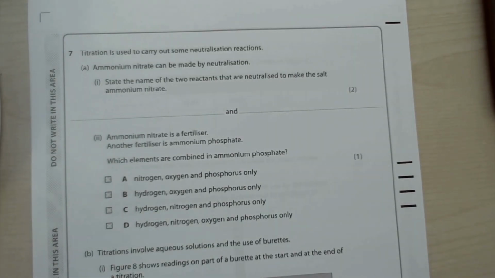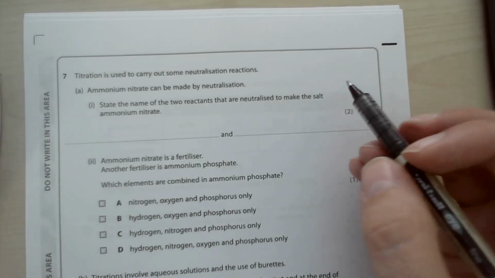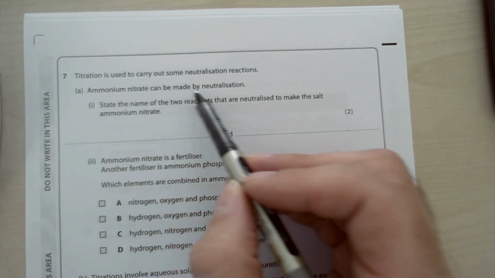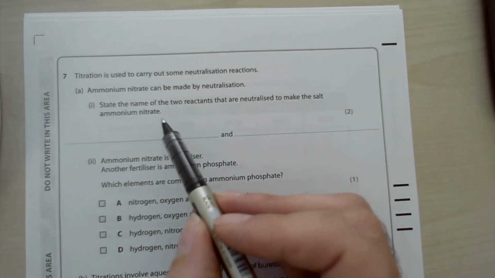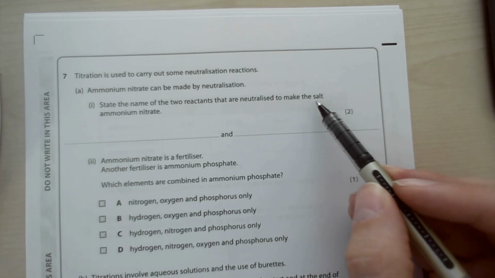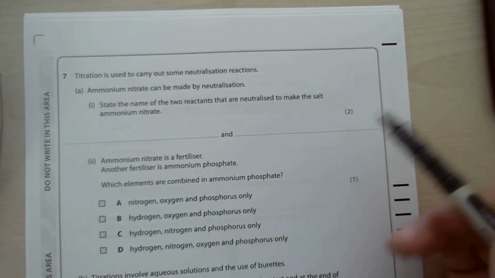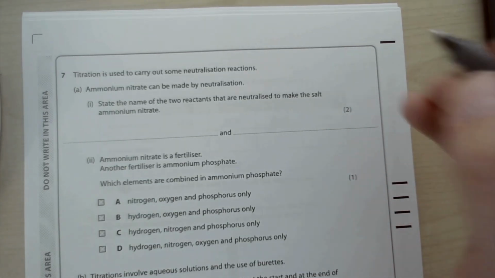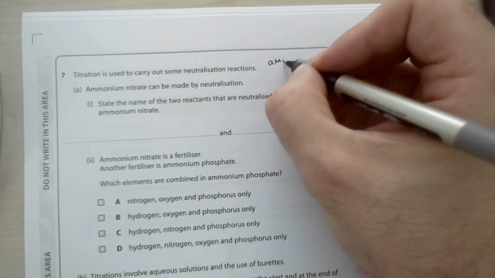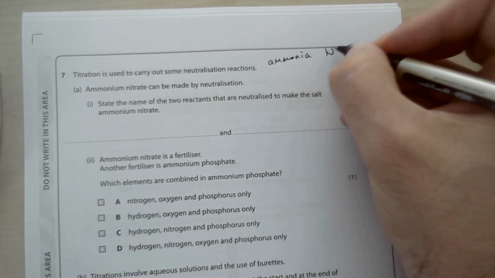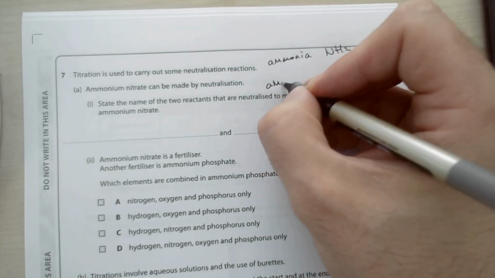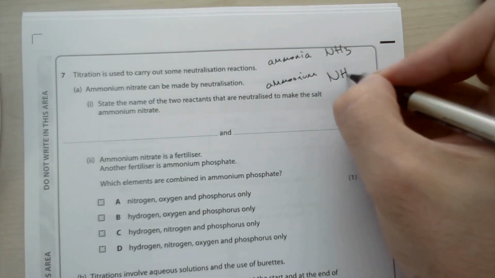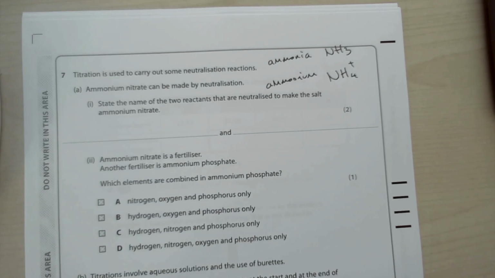Question 7. Okay, so we've got ammonium nitrate being made by neutralization, and you had to state the name of the 2 reactants that are neutralized to make the salt ammonium nitrate. Remember, ammonia and ammonium are different things. Ammonia is NH3. Ammonium is a compound ion or a polyatomic ion, which is NH4+.